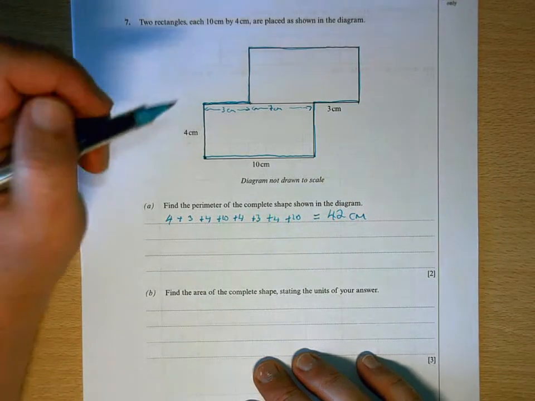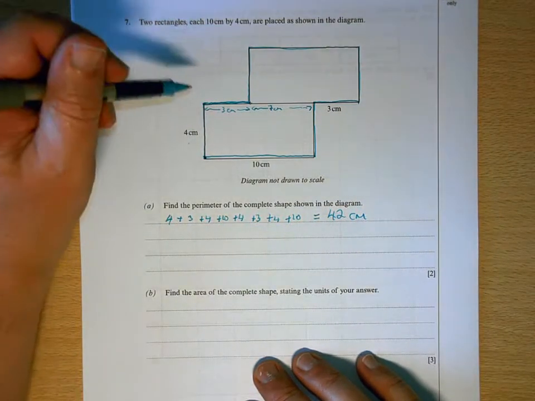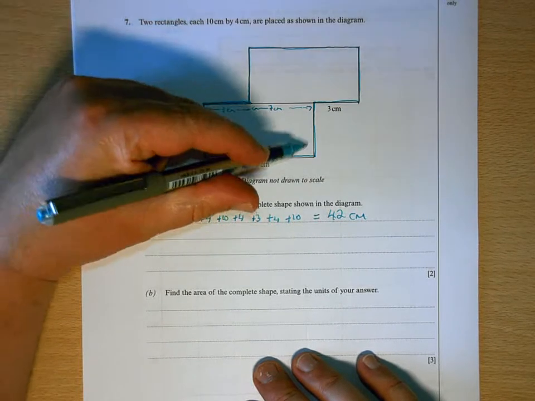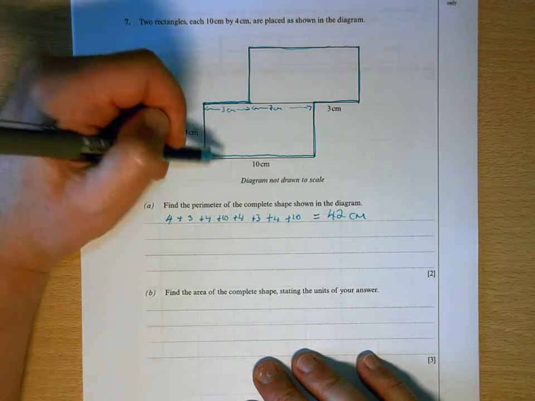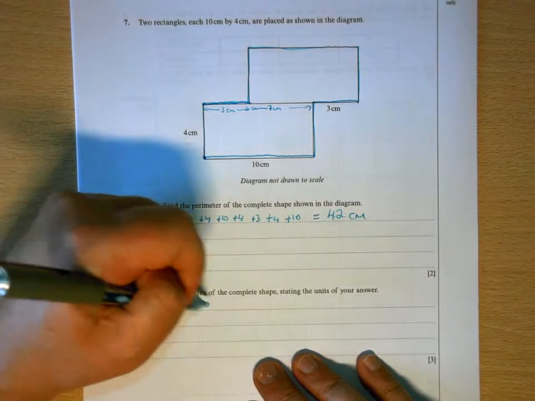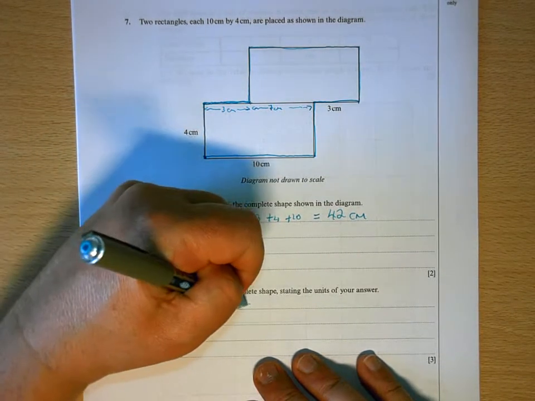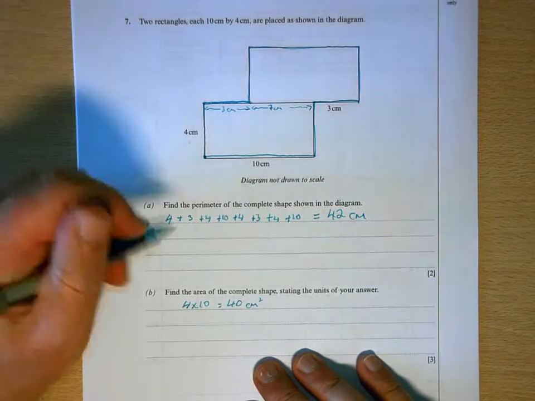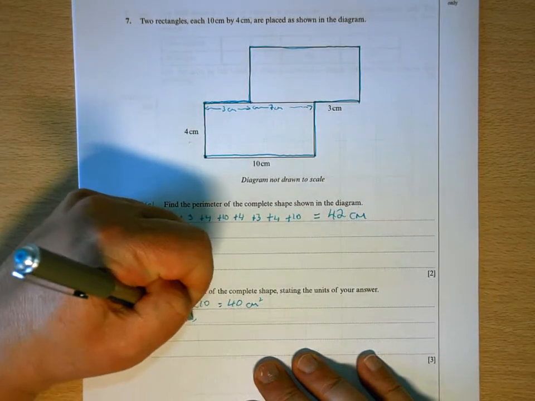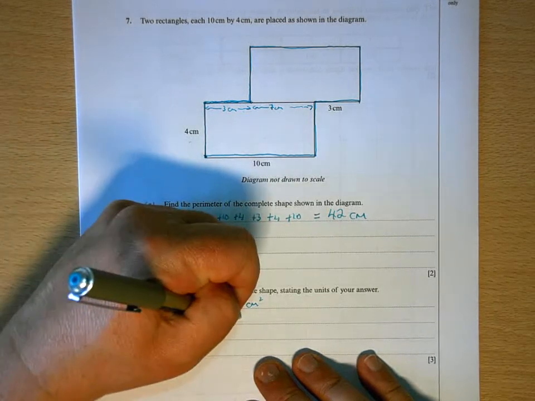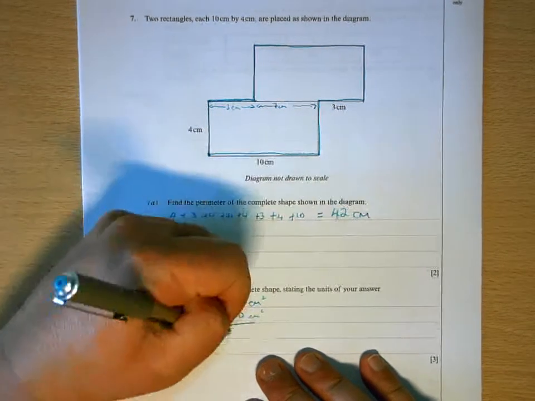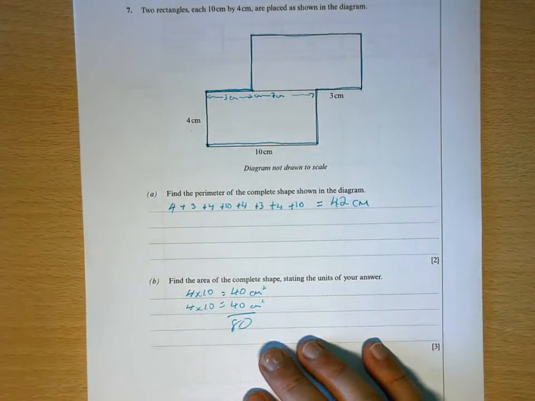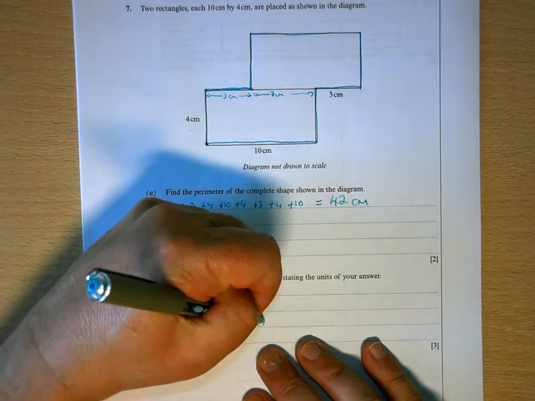For the area of the shape, well, I know the area of that one rectangle will be 4 times 10, which equals 40. And the other one will also be 4 times 10 because they're both the same. So I've got another rectangle of 4 times 10. So the area of the complete shape will be 80, and the units for area are centimeters squared.